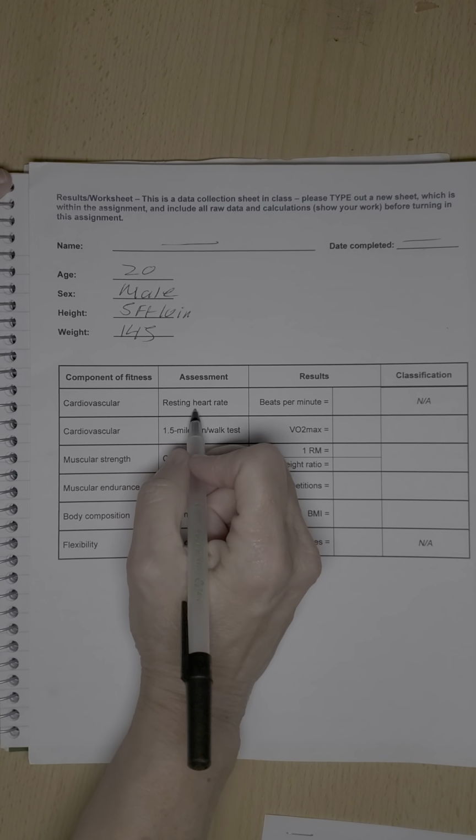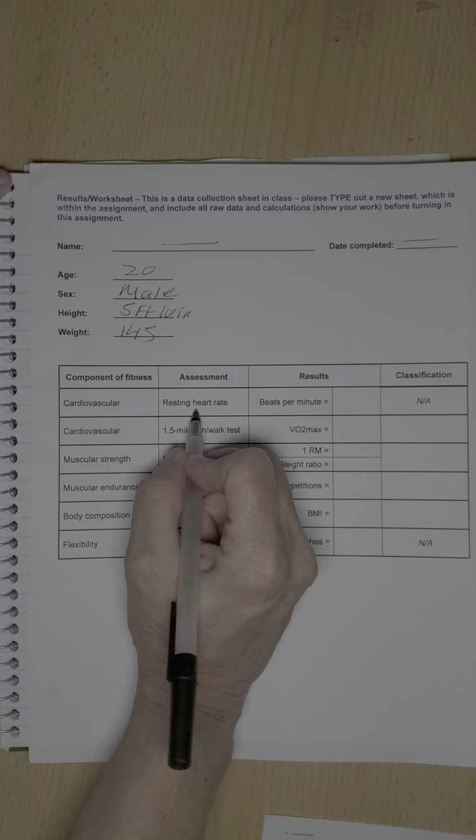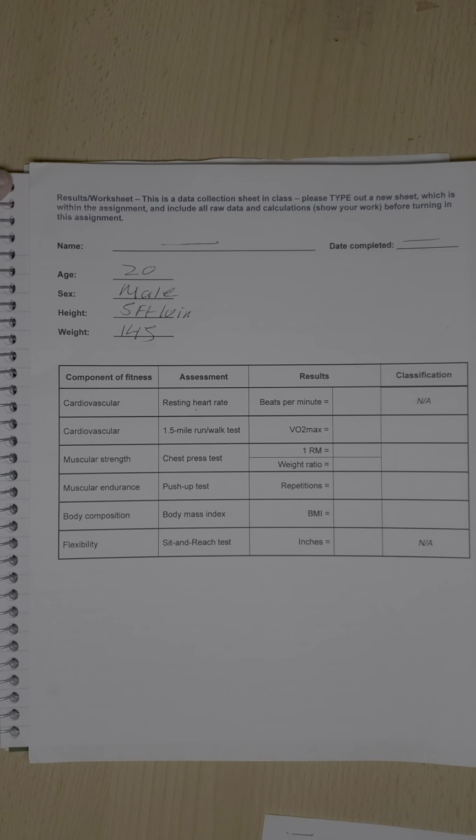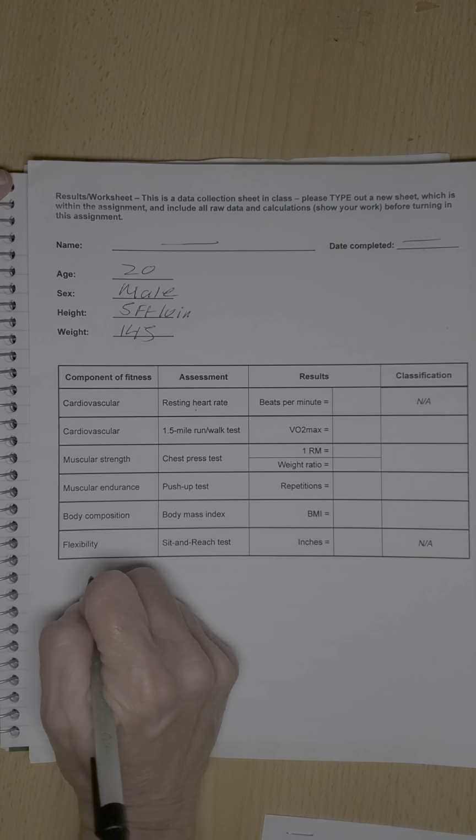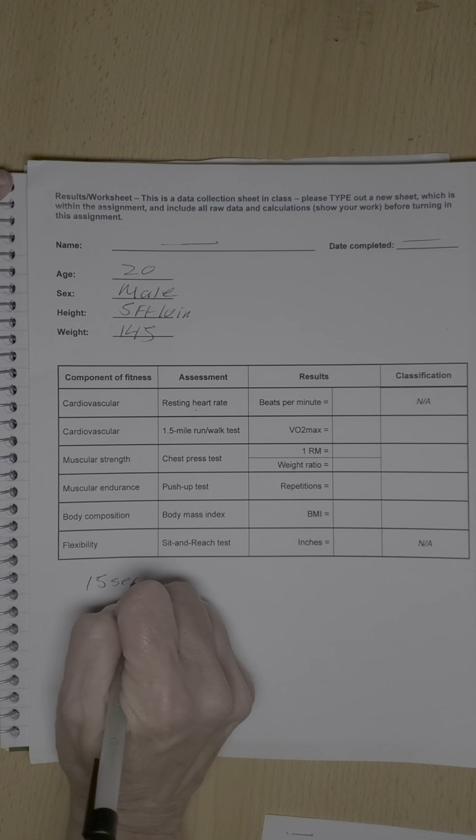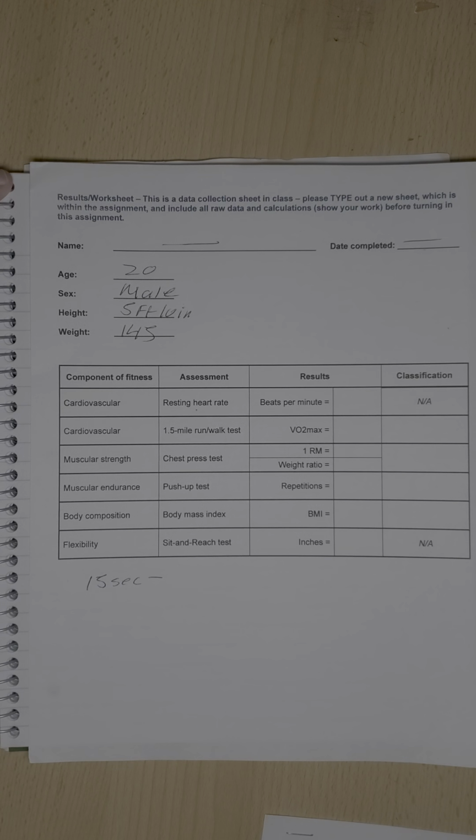Then the first thing that gets calculated is the resting heart rate. In this case, for a 15-second count, he got 17 beats.